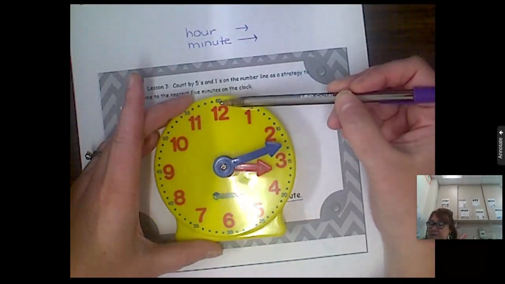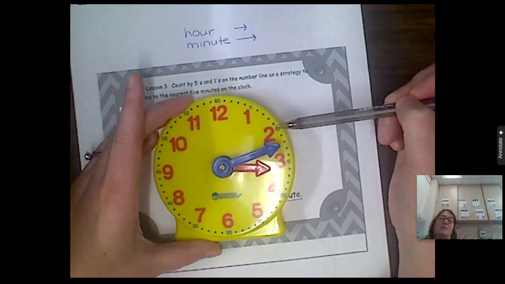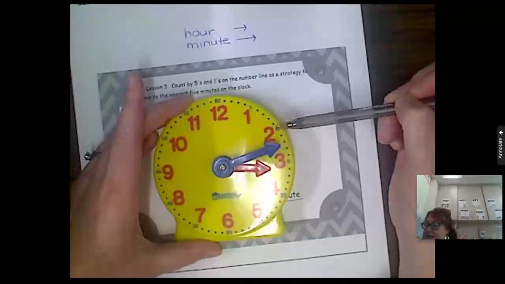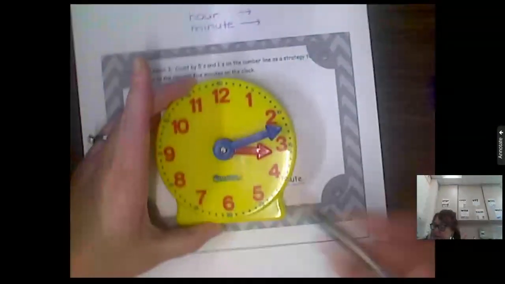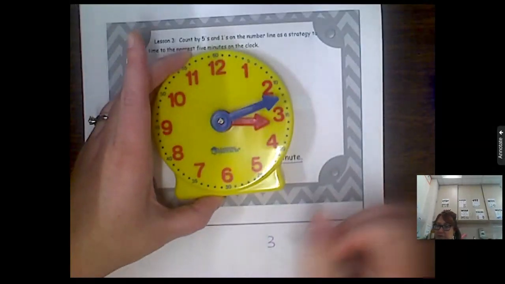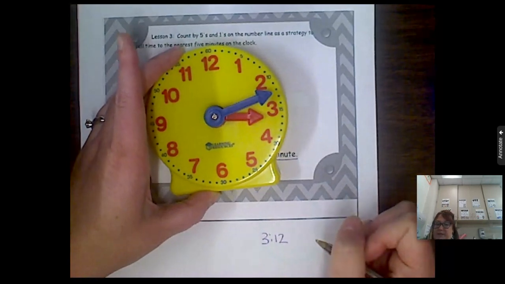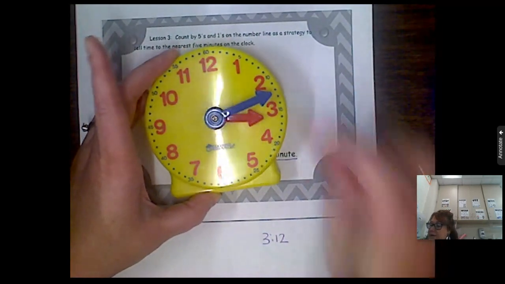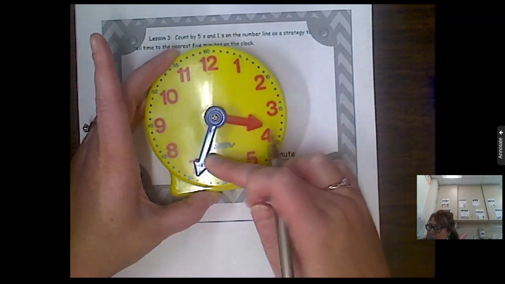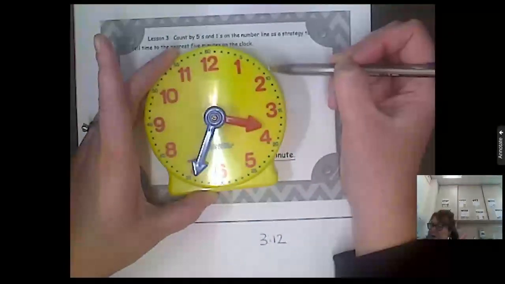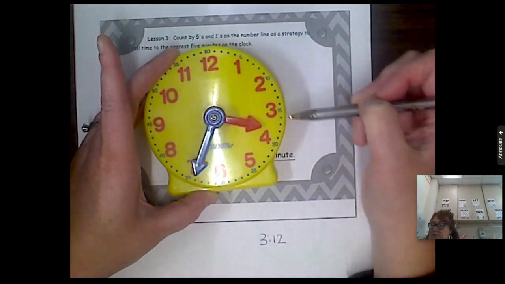So this would be 0, and this would be 5, 10. And here I'm going to start to count by ones on those tick marks. So I'm at 10, 11, 12. So the time there would be 3:12, because it's 2 minutes past that 10 mark. Okay, let's do this. We know that in every one of these little parts here, these are 5-minute intervals, right? We already practiced that before. So these are 5-minute intervals.